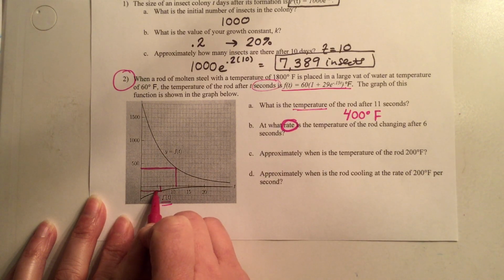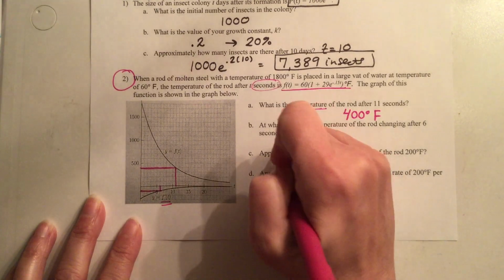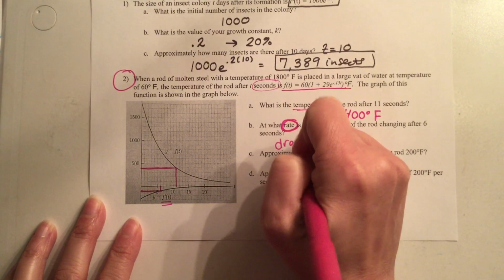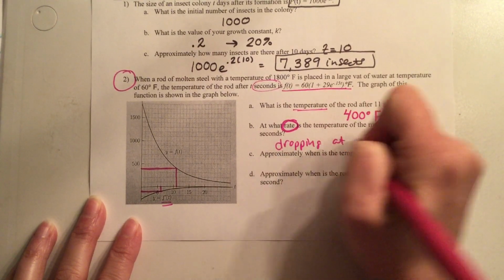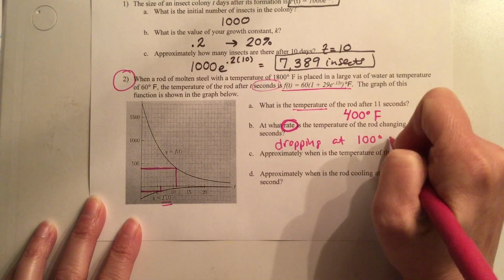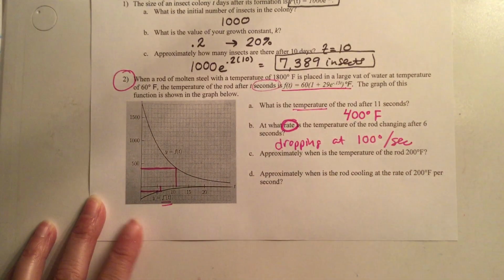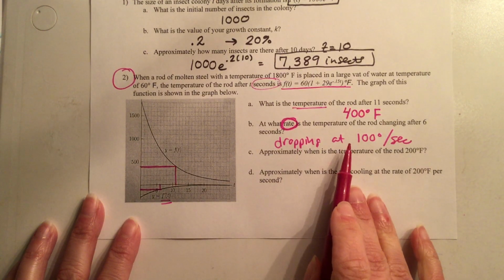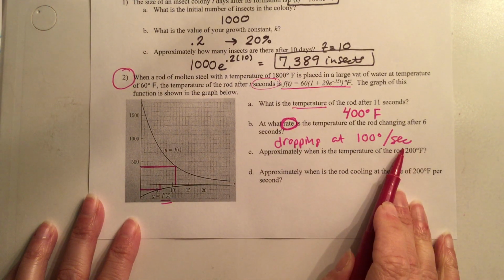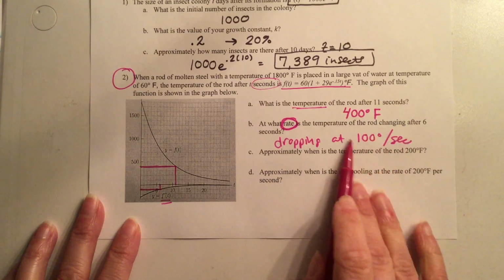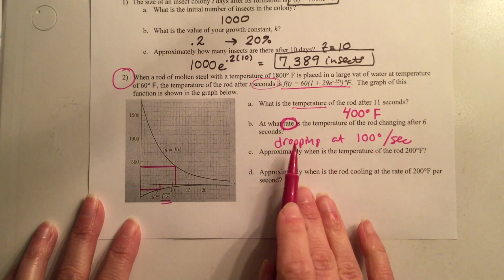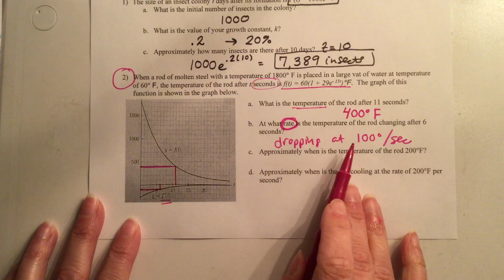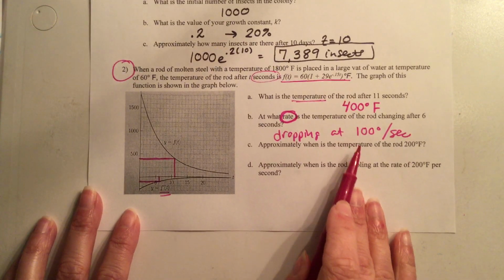It is below the x-axis, so the rate, it is dropping at a rate of 100 degrees per second. Another way that you could do that, rather than writing the word dropping, you could put negative 100 degrees per second. But you would need to know that this is a negative value, whether you write the word dropping or you put in a negative. Either one is awesome, okay?